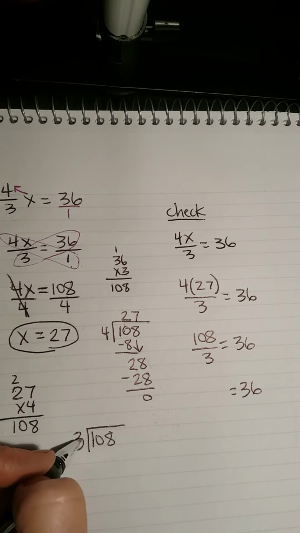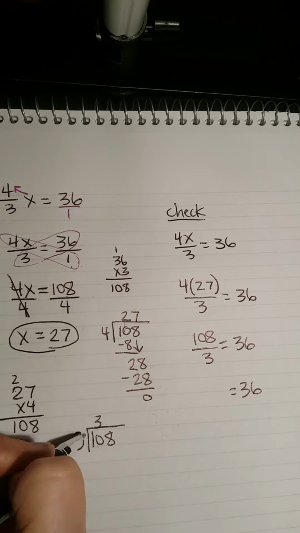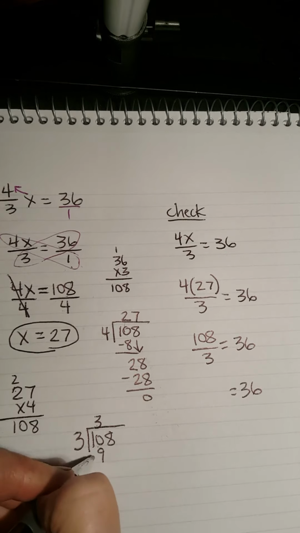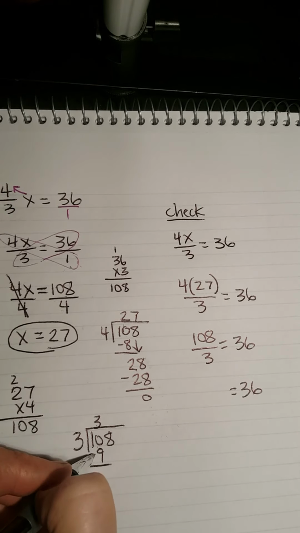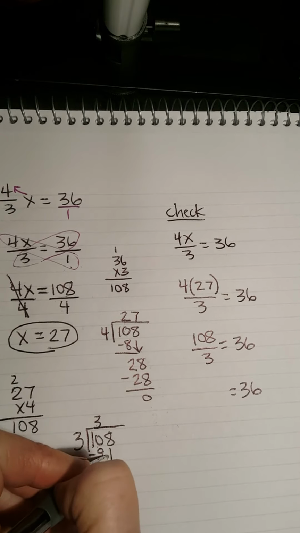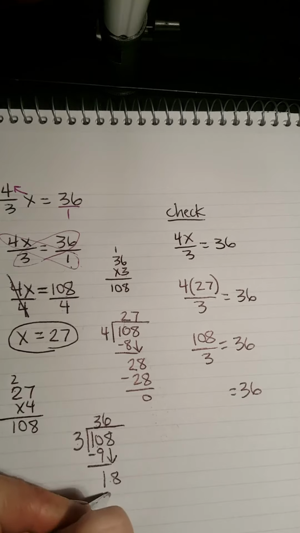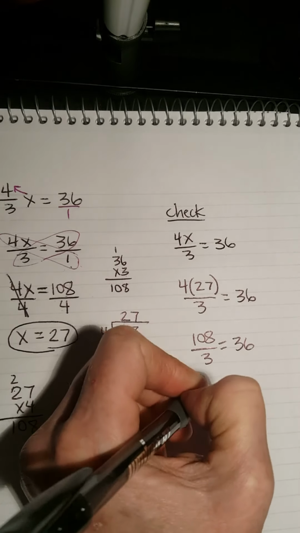So let's look. 3 goes into not 1, but 10, 3 times. Again, goes above the 0. 3 times 3 is 9, which goes below the 0 because I'm looking at 10. 10 minus 9 is 1. Bring down this 8. 3 goes into 18 6 times, which is 18. No remainder. Answer is 36.